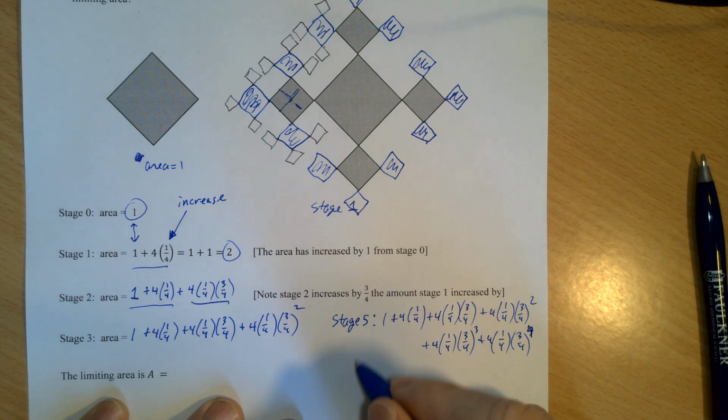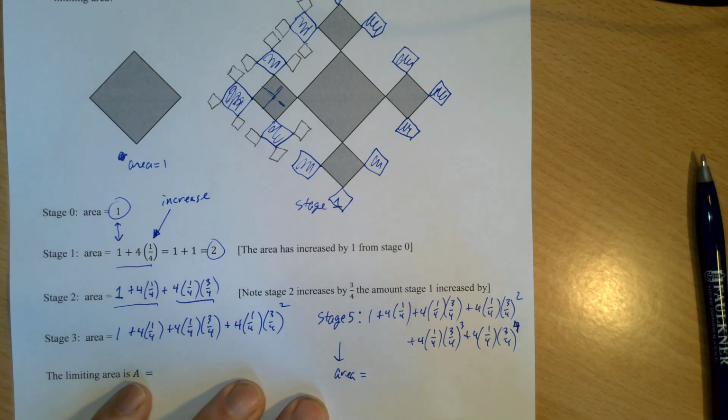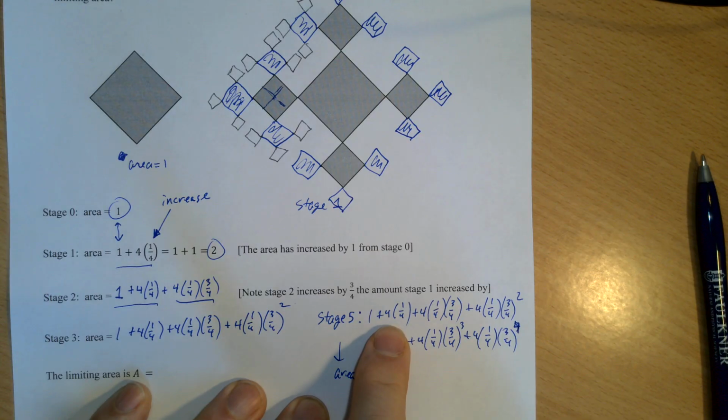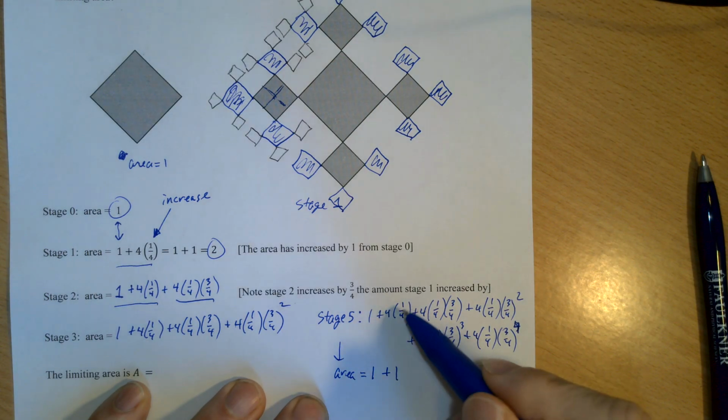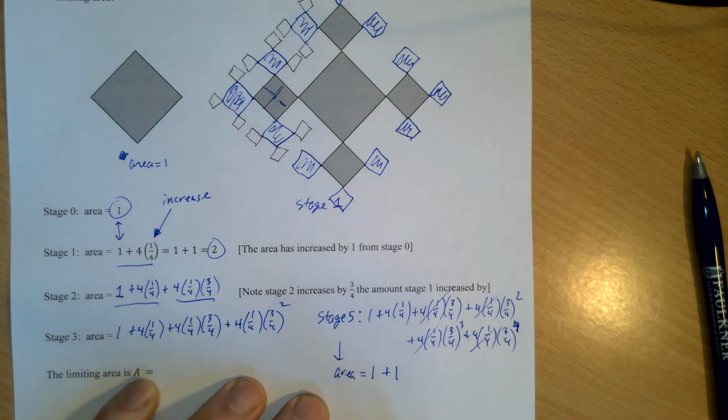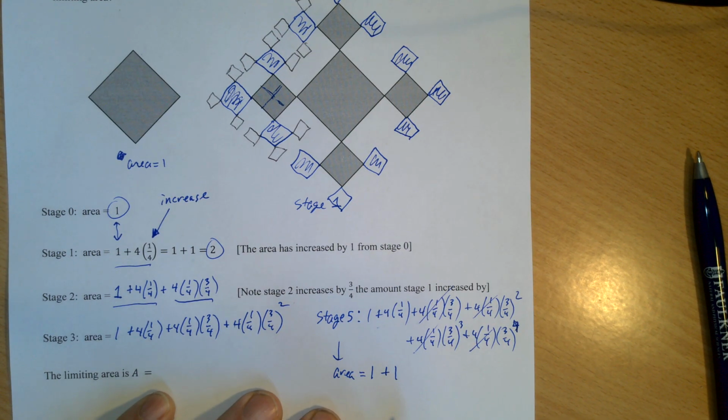Stage 5 area is 1 plus 1, right? That's 4 times a fourth is equal to 1. So that's going to be a 1, that's going to be a 1. All of them have that 4 times 1/4, which is just 1.